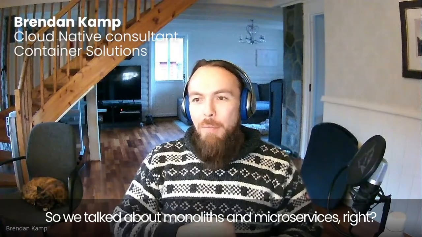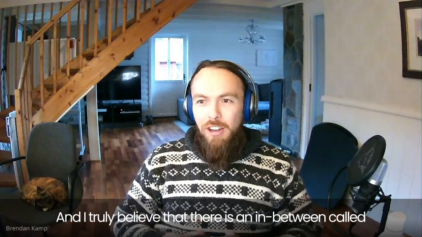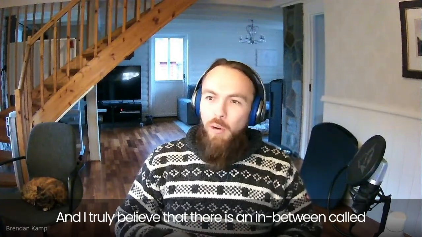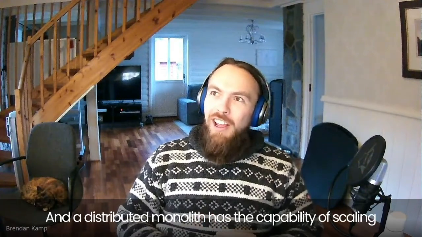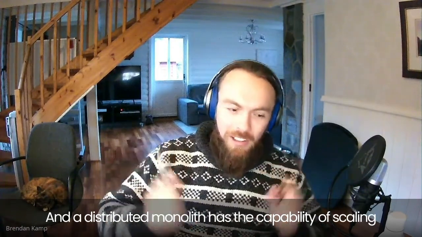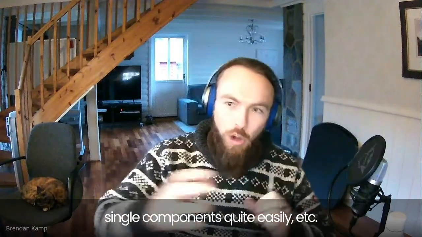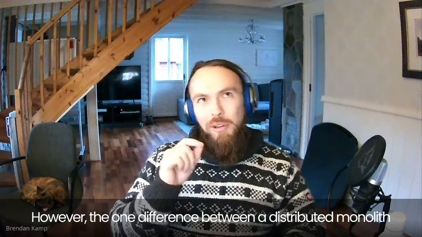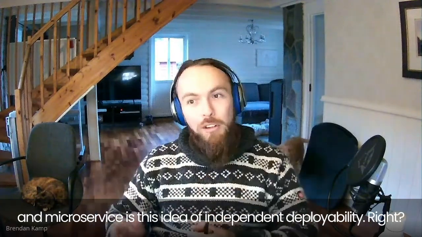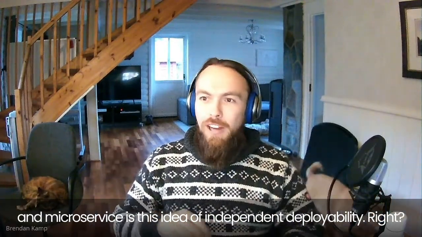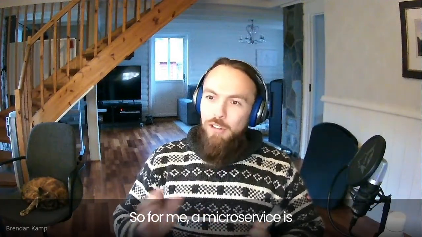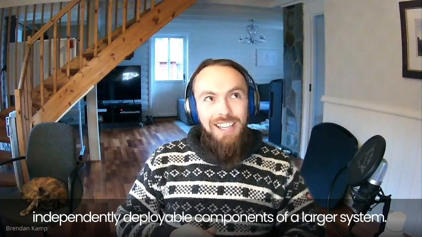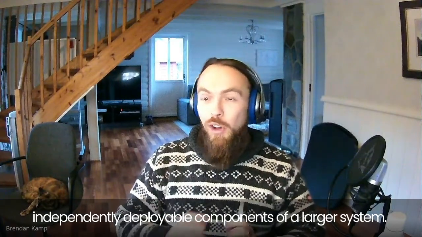So we talk about monoliths and microservices, right? And I truly believe that there's an in-between called a distributed monolith. A distributed monolith has the capability of scaling single components quite easily, etc. However, the one difference between a distributed monolith and a microservice is this idea of independent deployability. So for me, a microservice is independently deployable components of a larger system.